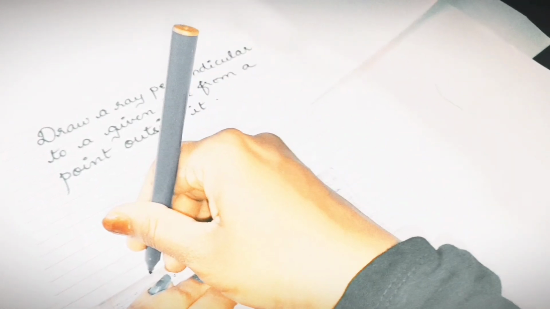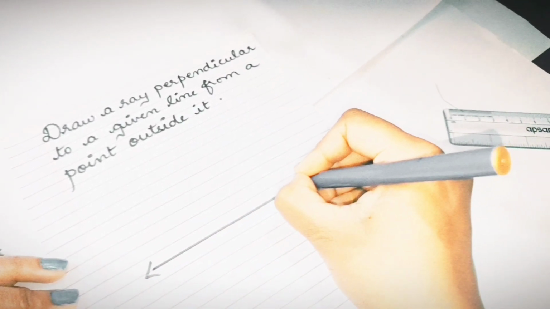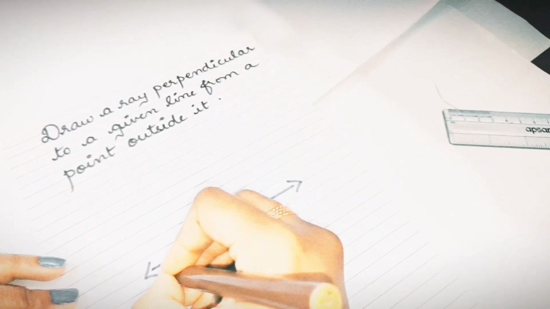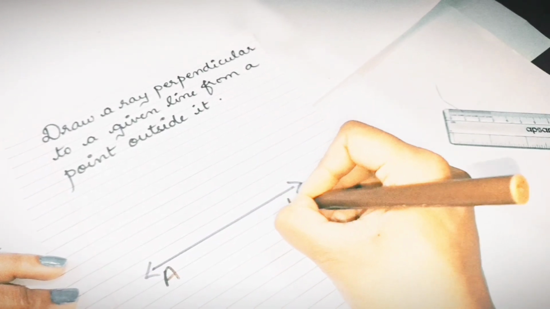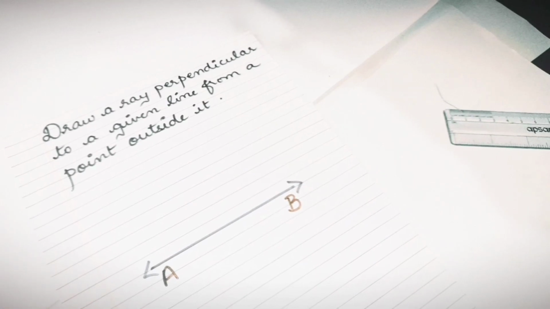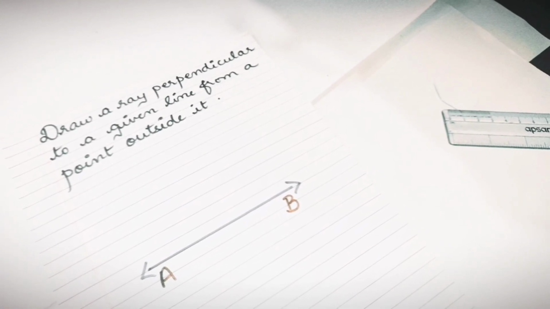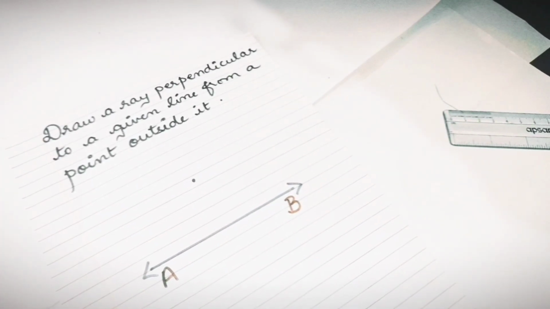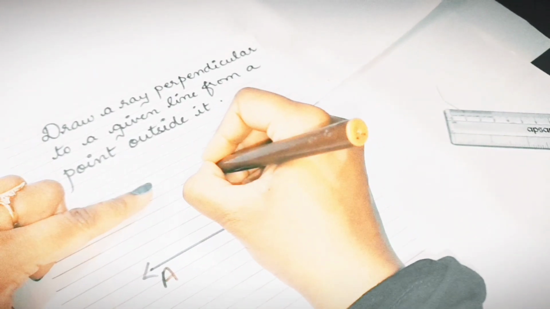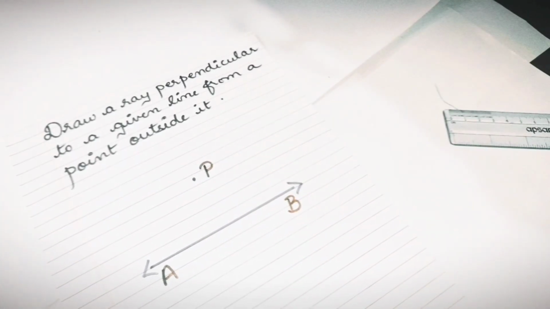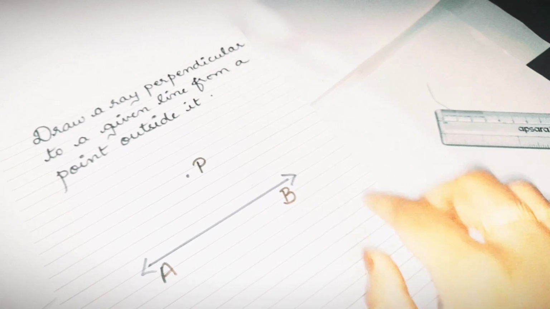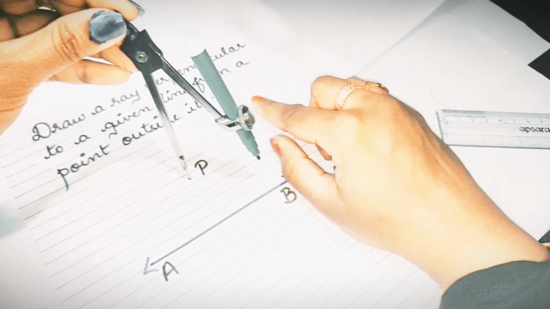So let's get started. First, we shall draw the line. So the line is drawn over here and let us name the line as AB. Now we choose a point outside the line AB. The point is chosen and let the point be P. We are now supposed to draw a ray perpendicular to AB from P.